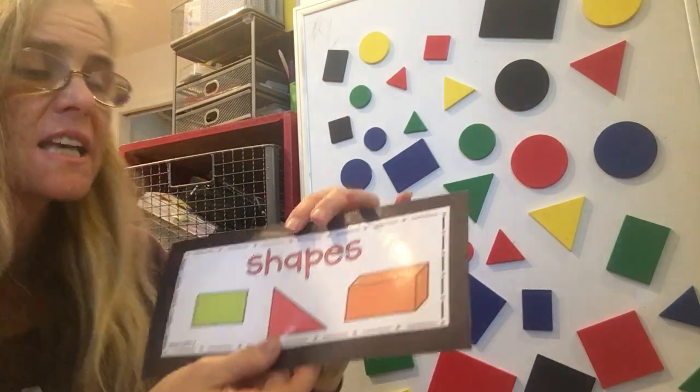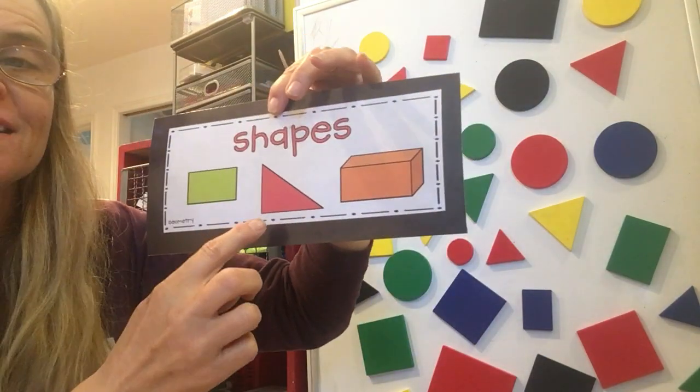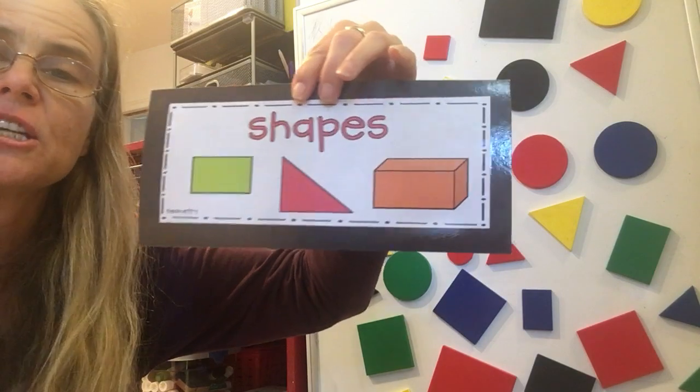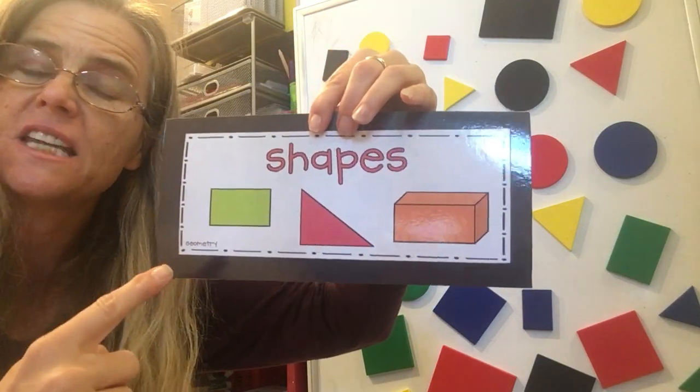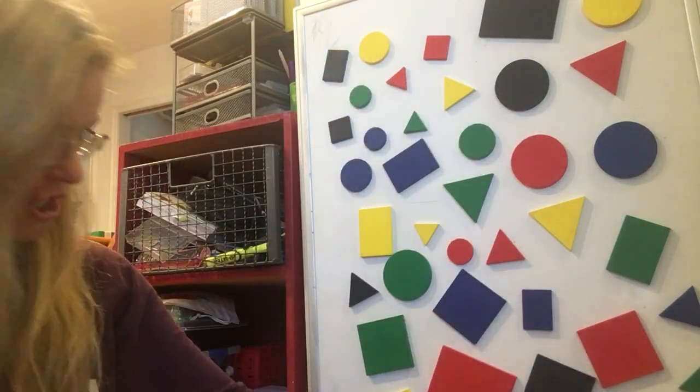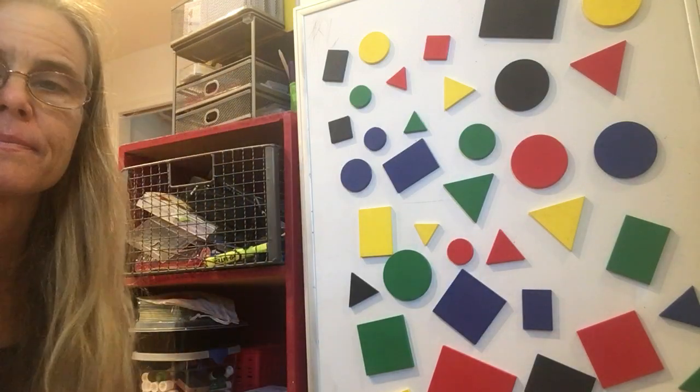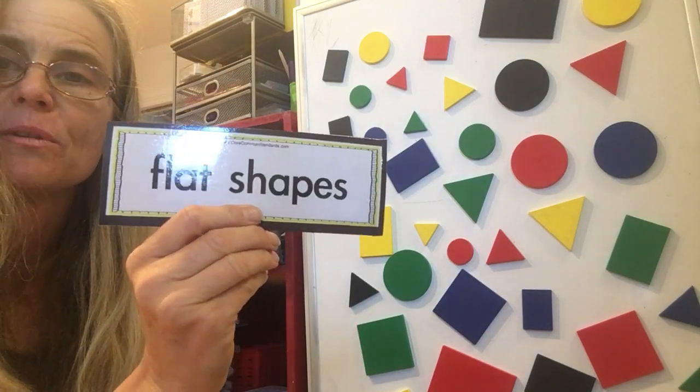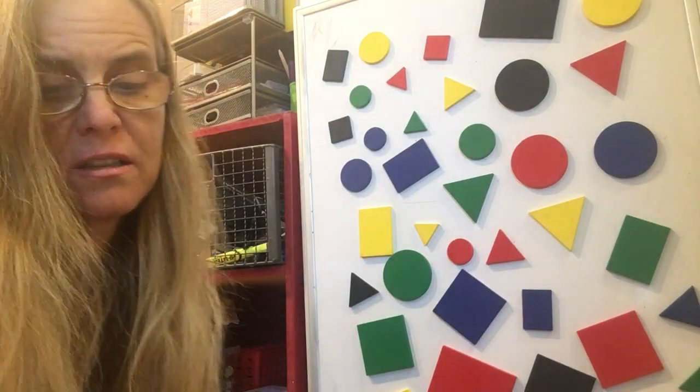But shapes don't just come in flat, they also come in 3-dimensional. But for the purpose of today, we're going to just be looking at the flat shapes. Flat shape, or 2-dimensional.